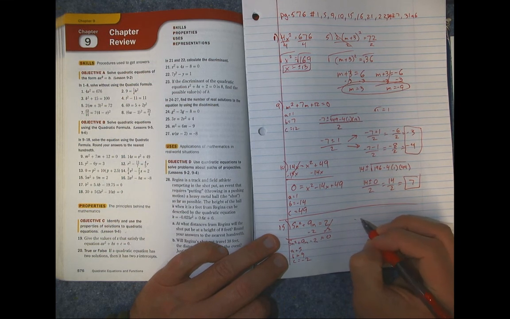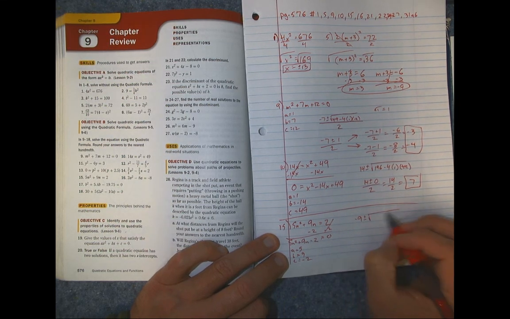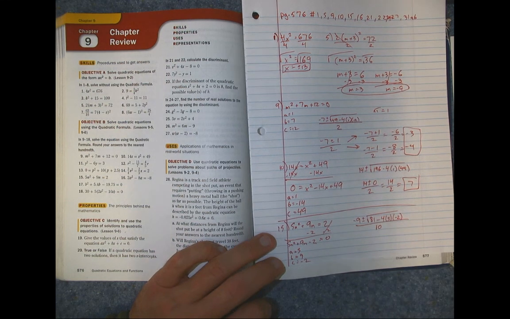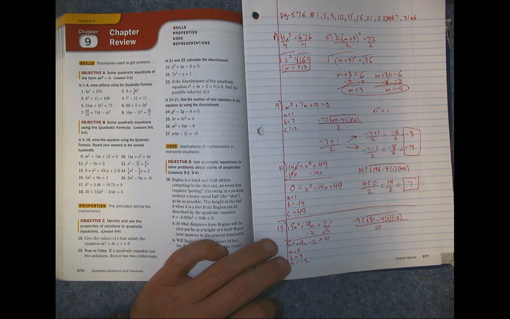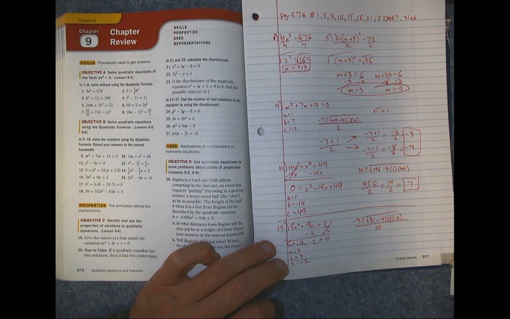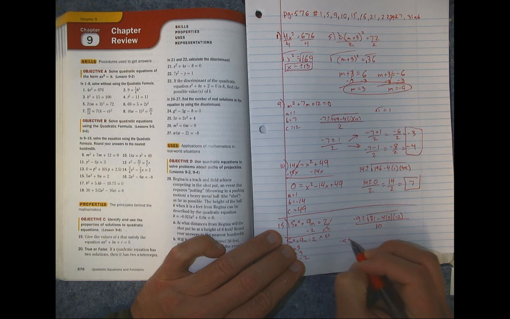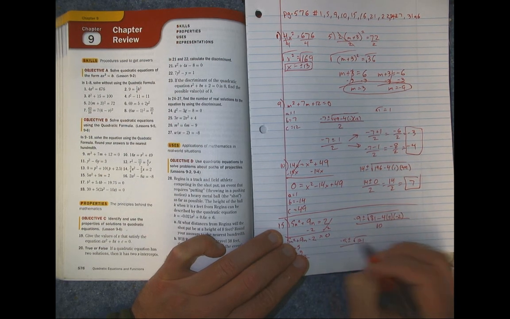So negative b would be negative 9. Plus or minus square root. B squared, 9 squared is 81. Minus 4 times 5 times negative 2. All that's over 2 times a, so 2 times 5 is 10. So starting inside my radical, which is my discriminant, 81 minus 4 times 5 times negative 2 gets me 121. So it's negative 9 plus or minus square root of 121 over 10.